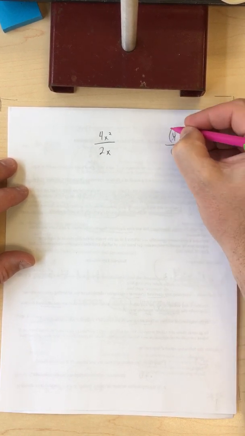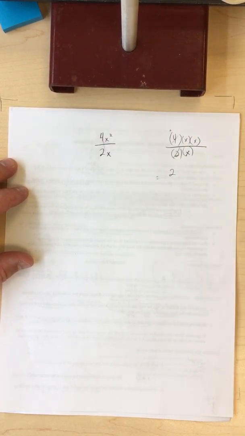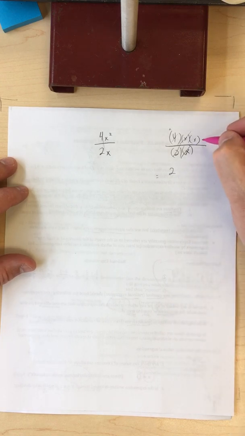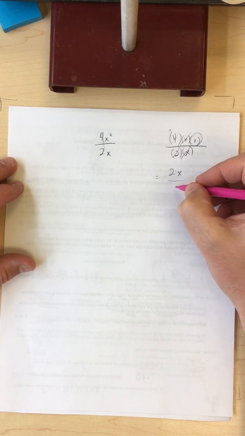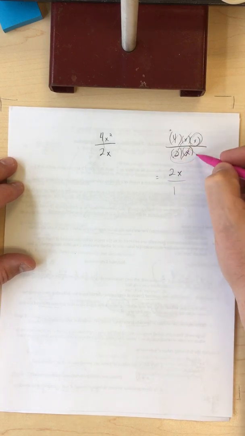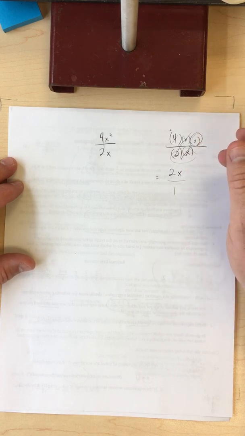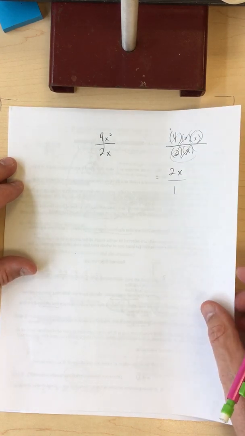So 4 divided by 2 leaves us with a 2 in the numerator. Numbers affect numbers. x divided by x, that guy cancels out, doesn't it? Which leaves us just with this solitary x in the numerator and nothing in the denominator. So in this case, to write it in lowest terms is not 4x over 2x, it's just 2x over, or 2x over 1, really, because there's nothing left in the denominator. Everything is canceled out. So that would be it in its lowest terms.